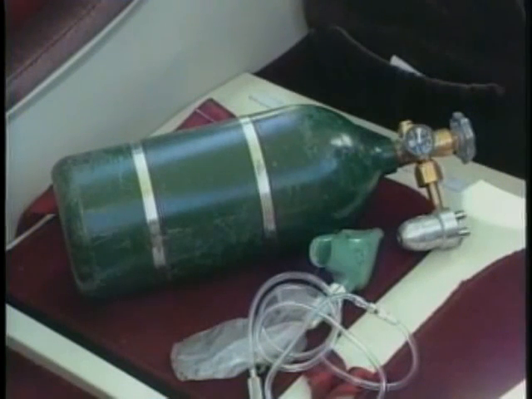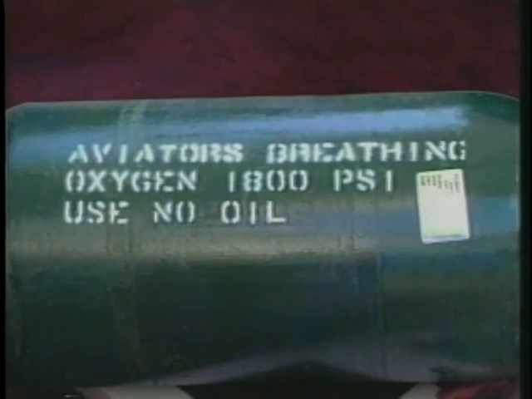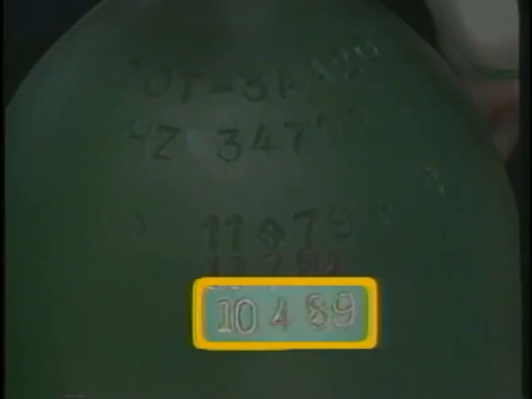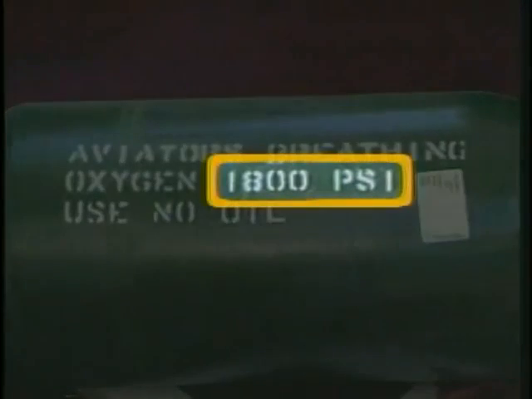The oxygen supply is stored in one or more high-pressure cylinders. These cylinders must comply with strict quality standards and labeling practices. These labels identify the cylinder as containing aviators breathing oxygen, the date of the last hydrostatic test, and the highest pressure the tank can be charged to. Normally, this is 1,800 pounds.